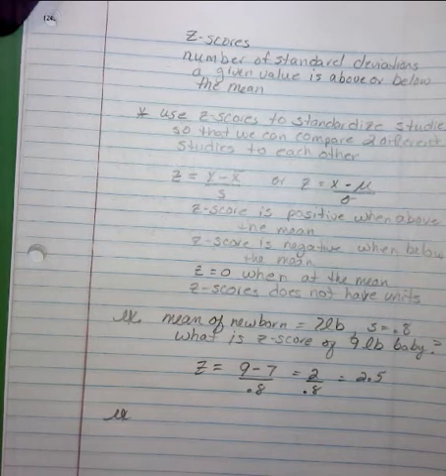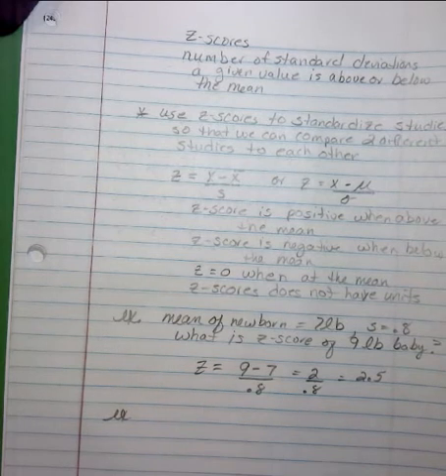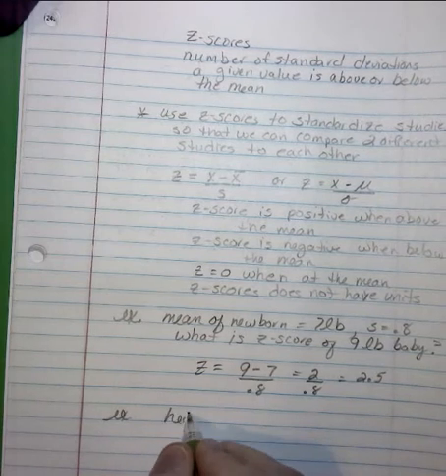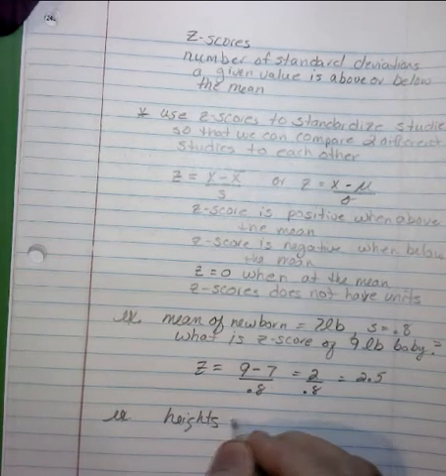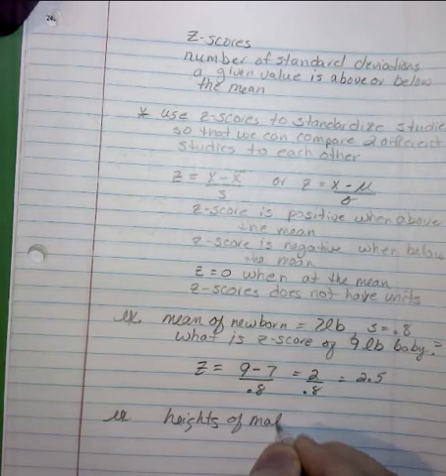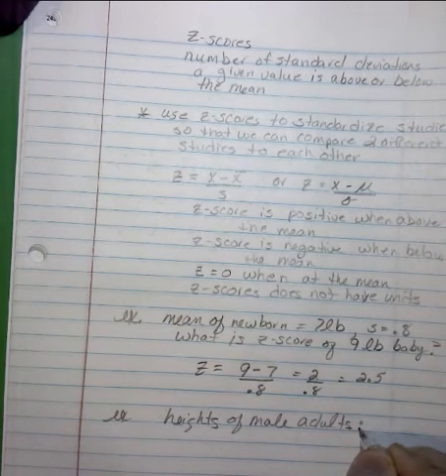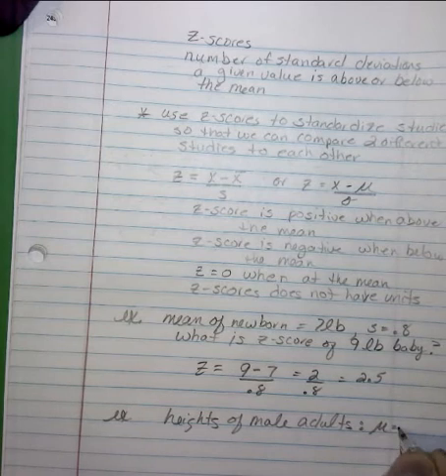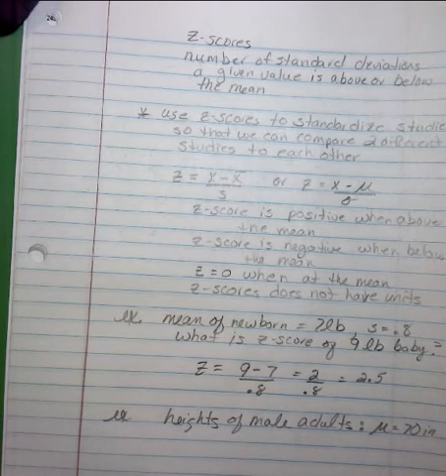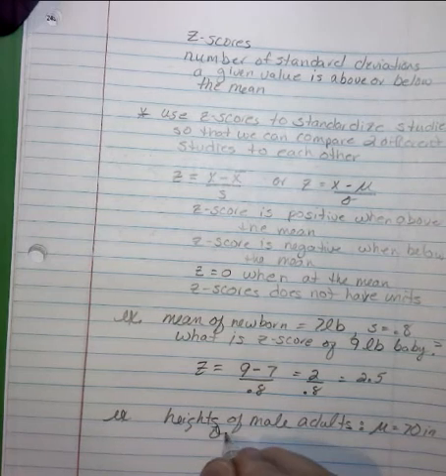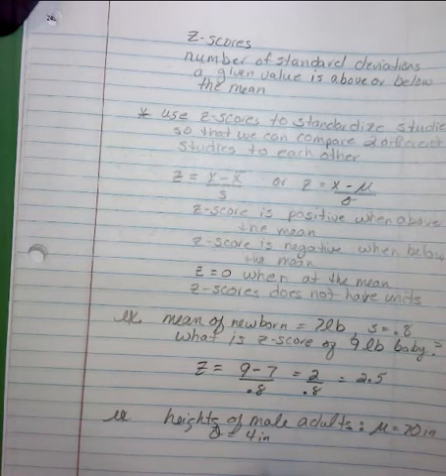Another example, we're looking at the heights of male adults. And we have the mean to be 70. And we have the standard deviation to be 4 inches.